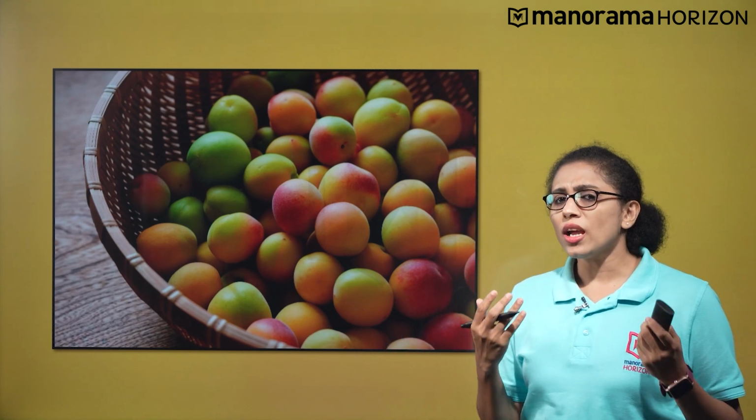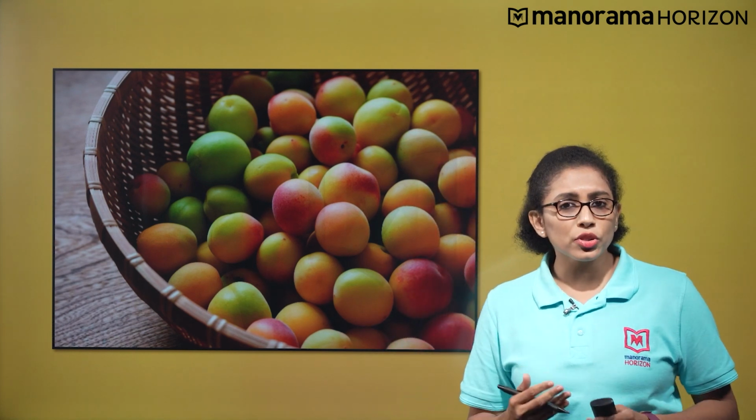What exactly are we doing here? We examined a couple of apples and arrived at the general conclusion that all the apples in the basket are raw. So, by observing specific outcomes of experiments, we conclude the observation in a generalized manner.